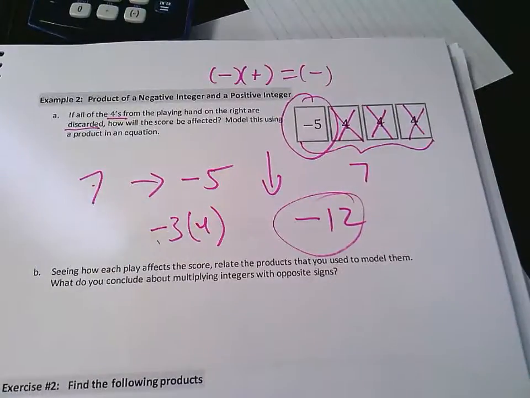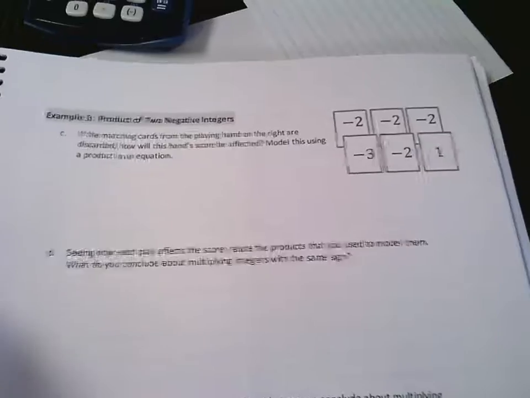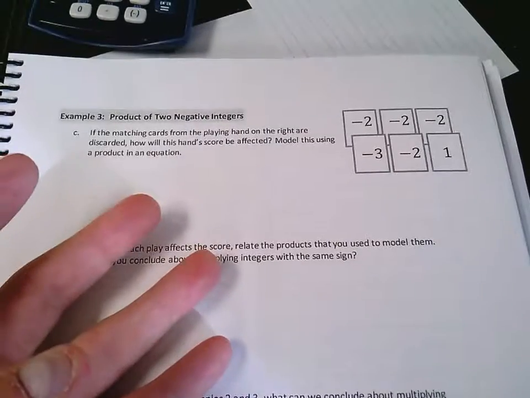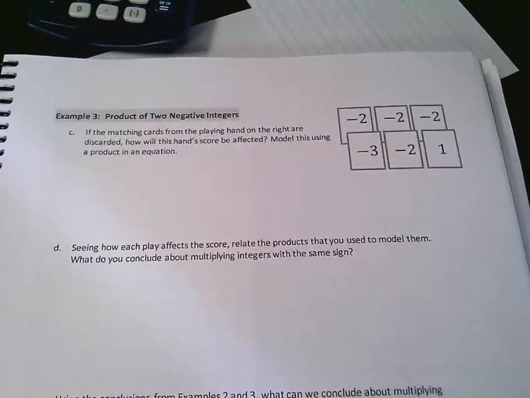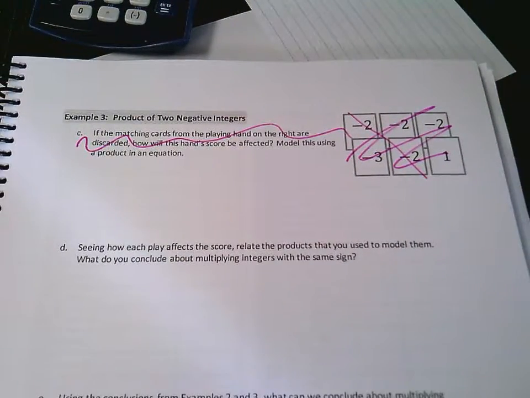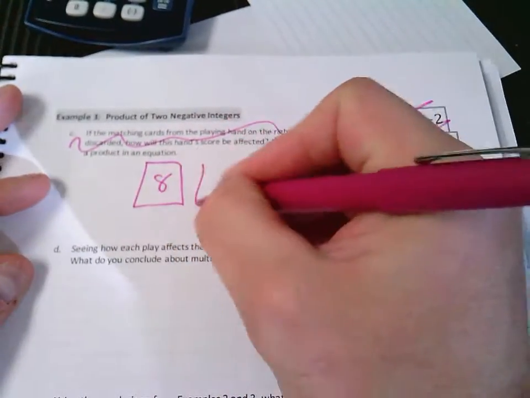Okay. Moving on to example 3. This is the hardest one to understand, I think, to actually physically understand what's going on. Actually, you know what? I'm going to skip. We're going to forget about all this here. Cross all this stuff off. Let's suppose that we drew an 8 card and we drew a -5 card.